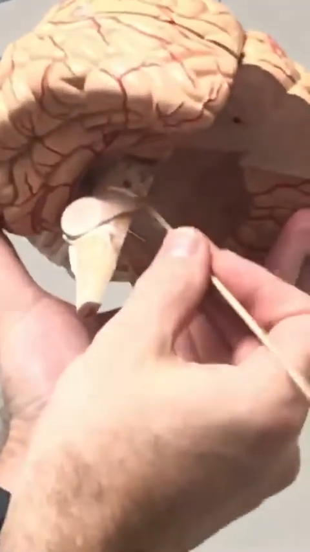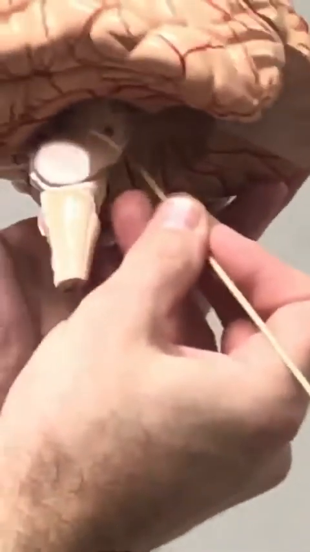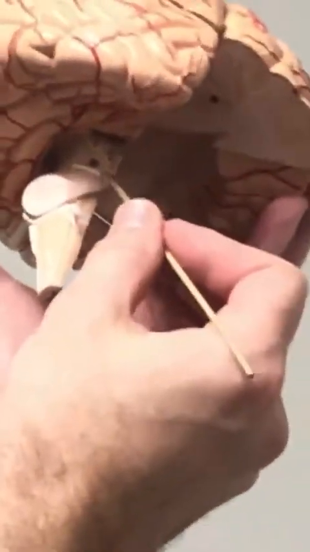What nerve starts here and comes around? That's right. That's 4.